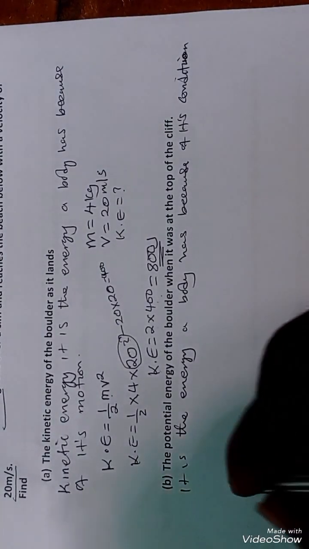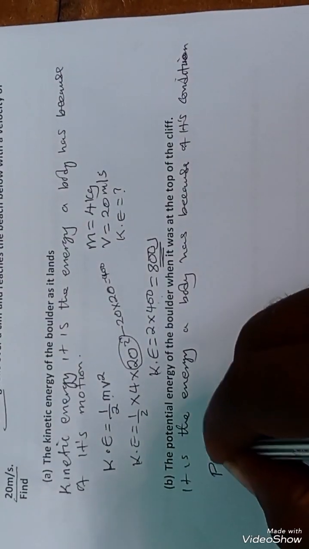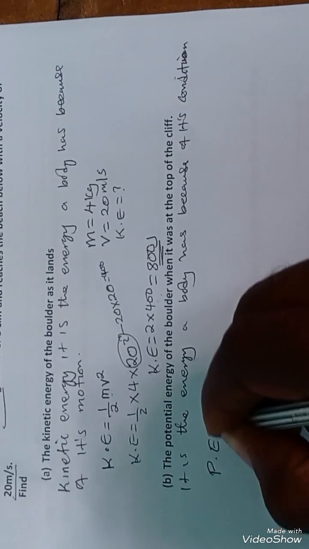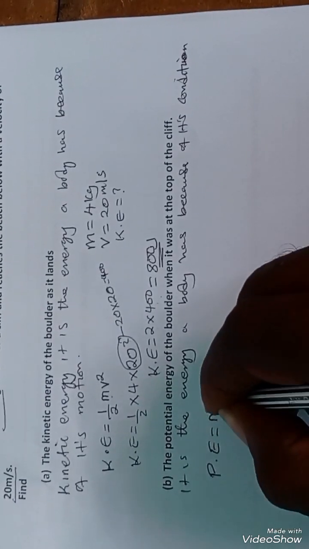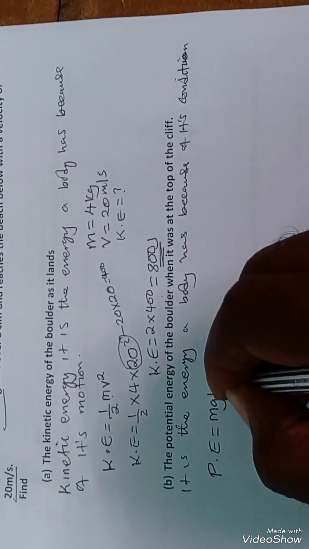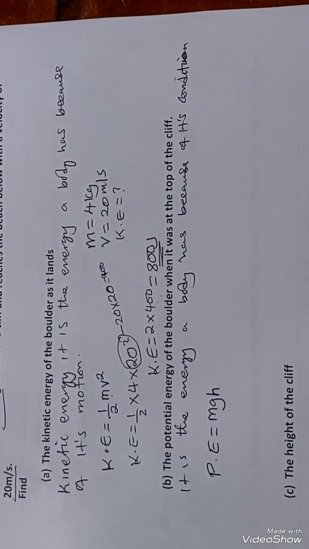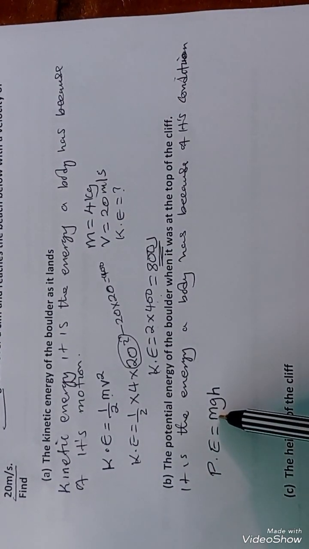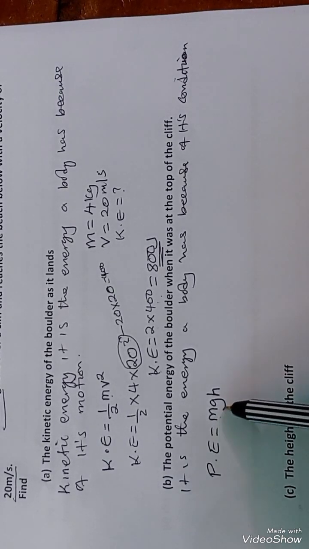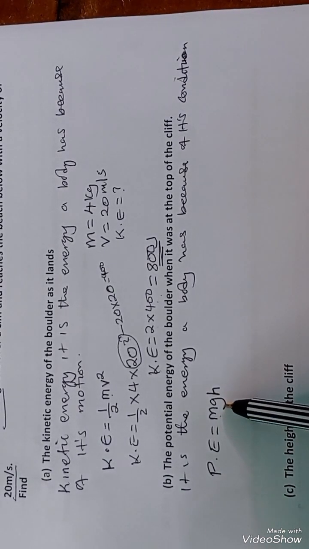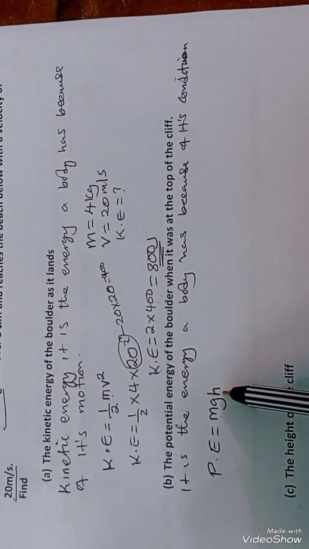Potential energy is given by this formula: potential energy is equal to mass times gravity times height. Mass is 4 kg. Gravity we know is 10, but we do not have height.